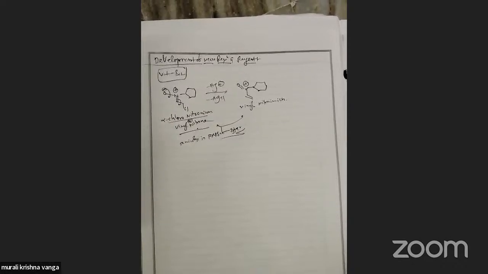So these are the five criteria for the selection of the target molecule. One is structural verification. Second one is biological activity. Third one is analog studies. Fourth one is topological studies. Fifth one is development of new reagent and or reaction. So these are the five criteria for selection of the target molecules.